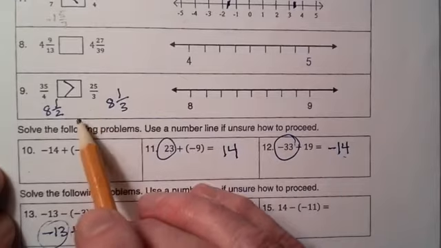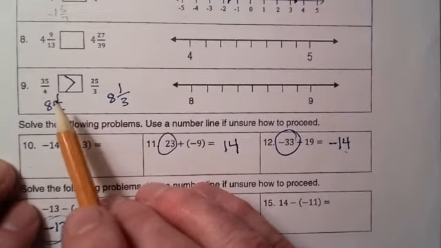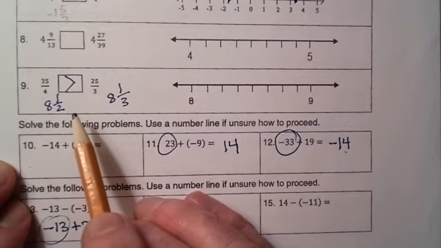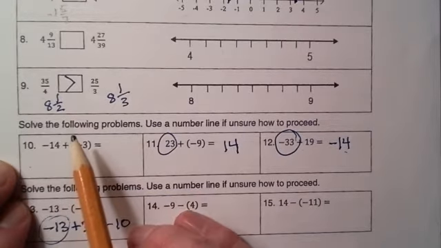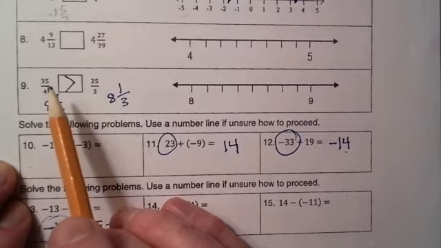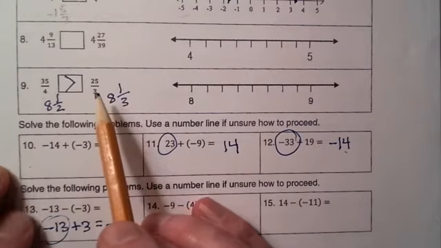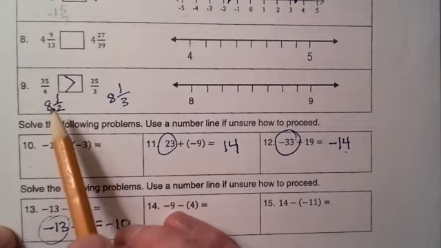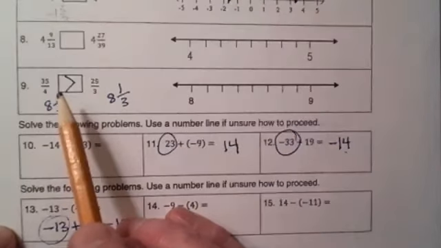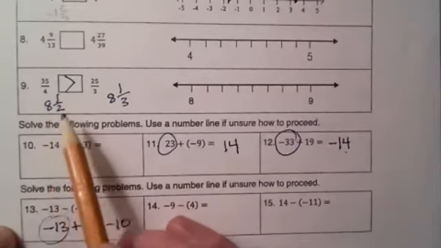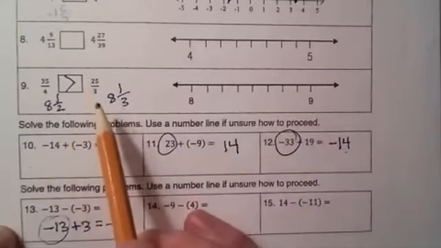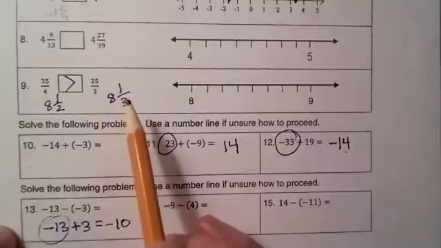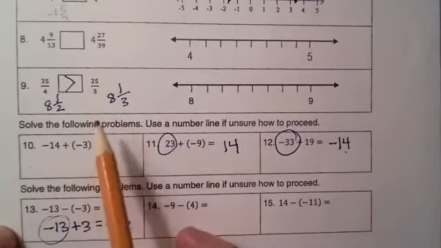Number 9 here, again, it's the same type of problem. So on your notes, you could write number 9, and you have time to actually copy the problem. They want to know which one's greater, okay? Looking at 35 over 4 versus 25 over 3, it might be hard to figure that out. But if I change it into a mixed number, 4 goes into 35 8 times, and so it's 8 and 3/4. If I change 25 over 3 into a mixed number, 3 goes into 25 8 times, and there's 1/3 left over.